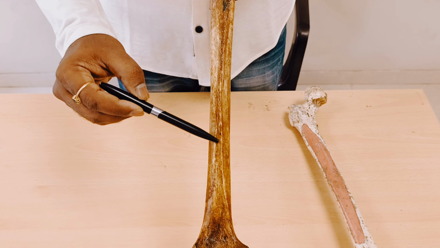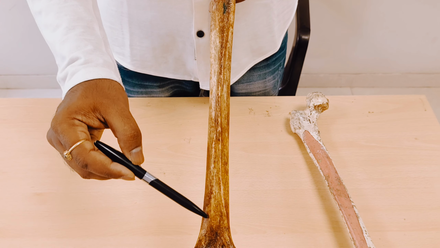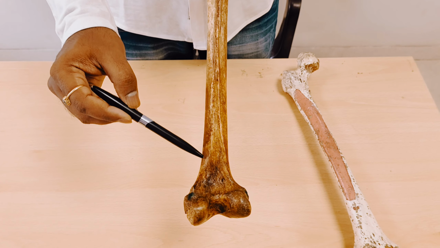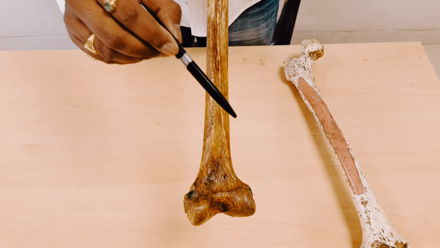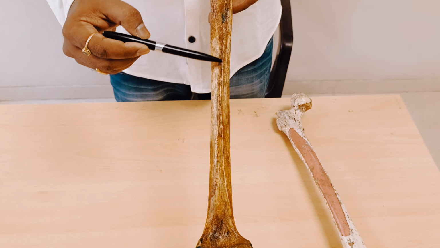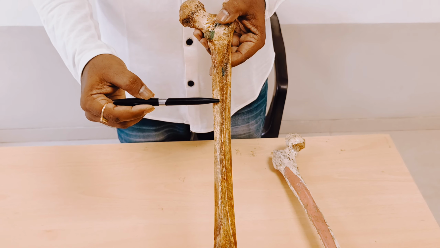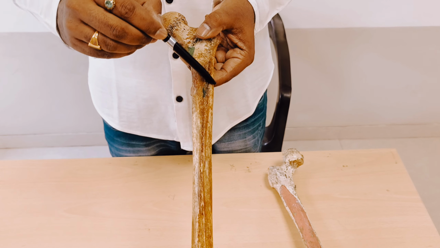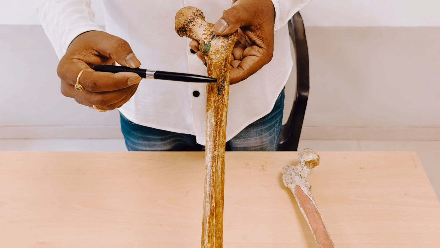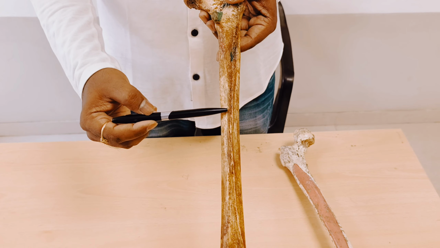This linea aspera diverges below as the medial supracondylar line and the lateral supracondylar line. Going above, it also diverges, forming the spiral line and the lateral lip of the gluteal tuberosity. So this middle one-third is very important.